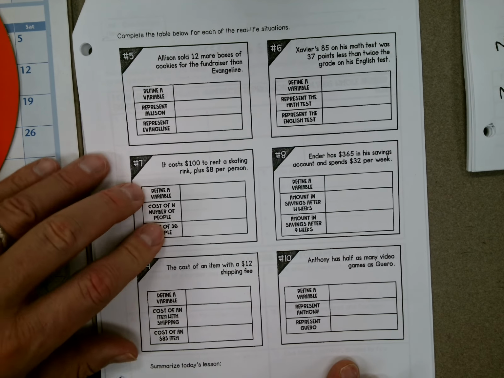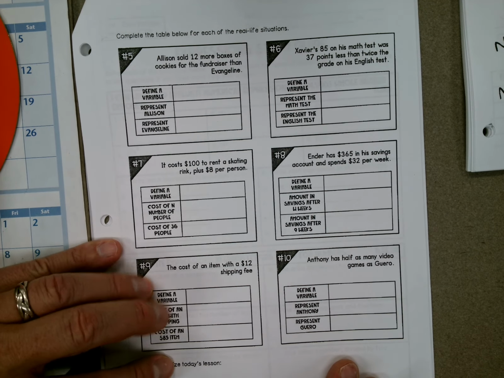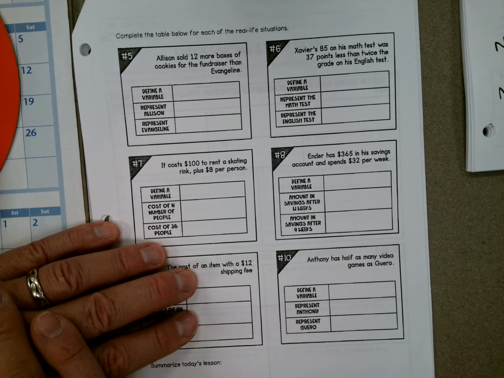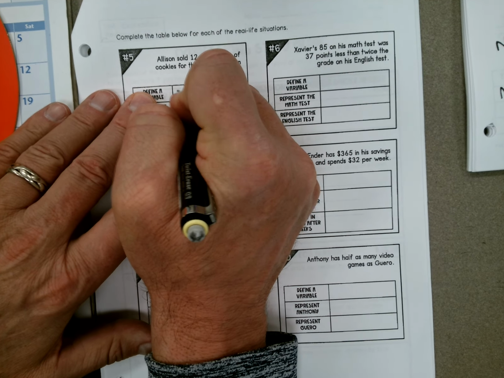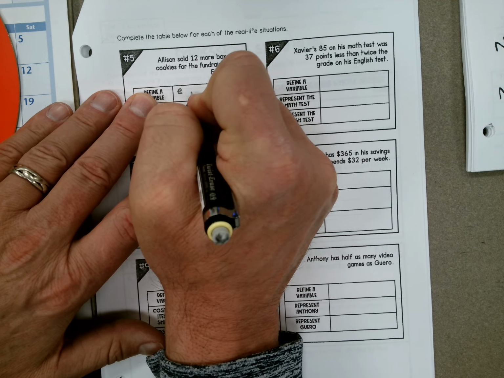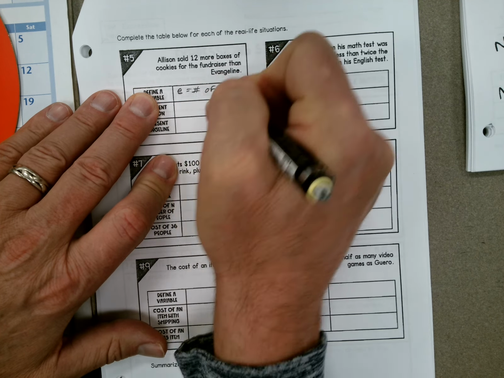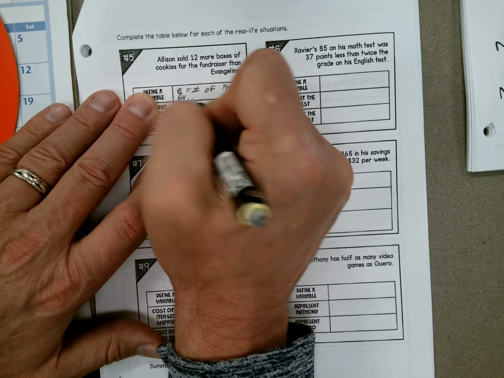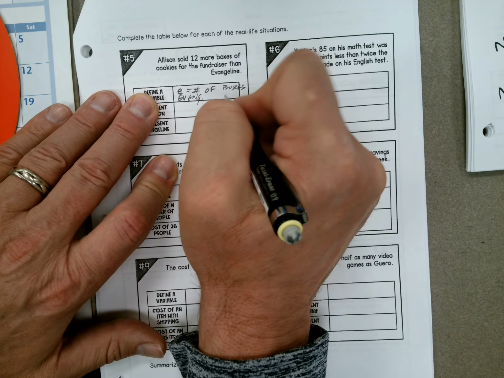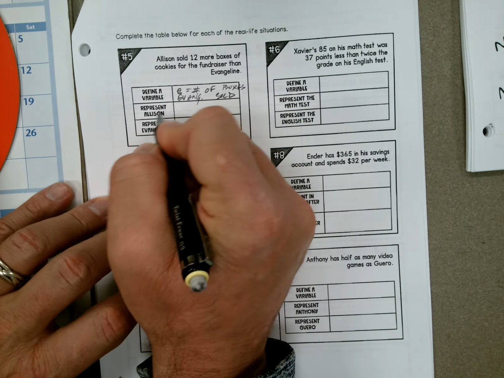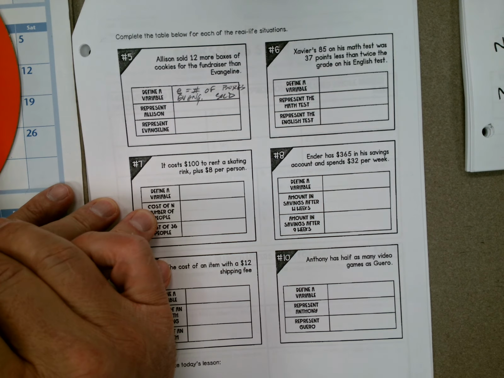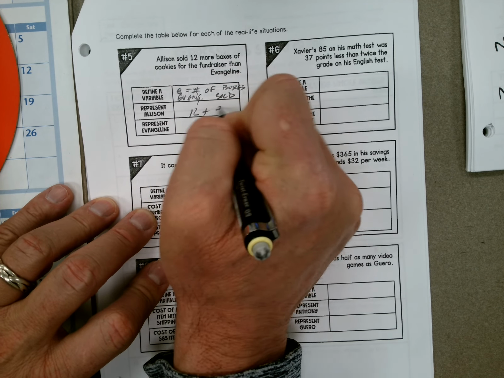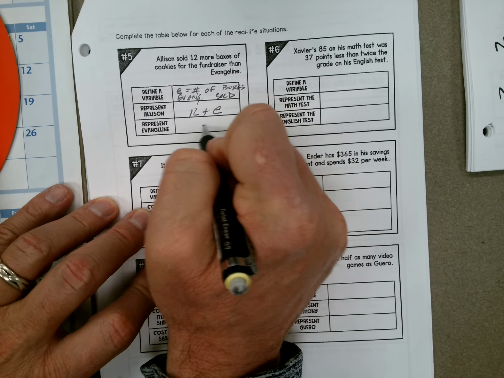Allison sold 12 more boxes of cookies for the fundraiser than Evangeline, right? So 12 more boxes. So E, and we're going to use a lowercase. Remember, all variables are lowercase. E equals the number of boxes Evangeline sold, right? All right. What's going to represent Allison? Allison sold 12 more. So 12 plus whatever E sold. Evangeline's just going to be the letter E.